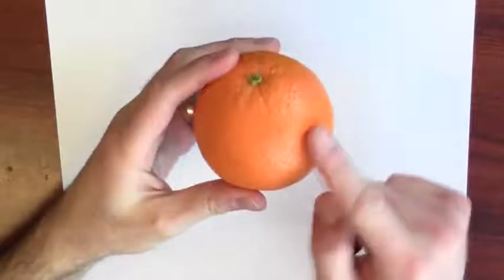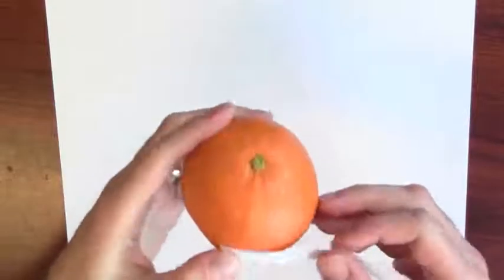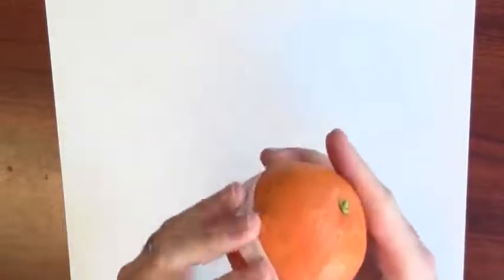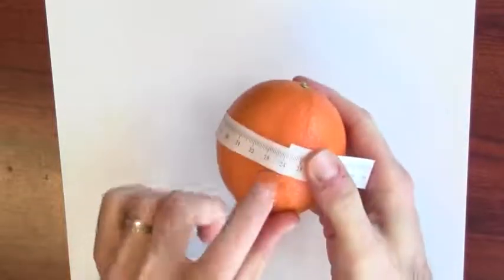Here, I've got an orange. So I'd like to measure, say, the radius of the orange, thinking of this orange as a perfect sphere. One way to do this would be to measure the circumference of the orange around its equator. So here, if I measure that, it looks like it's about 24 centimeters.